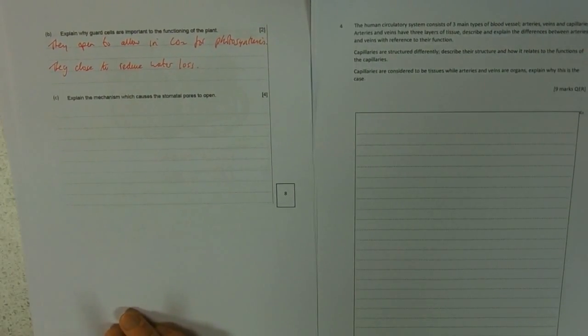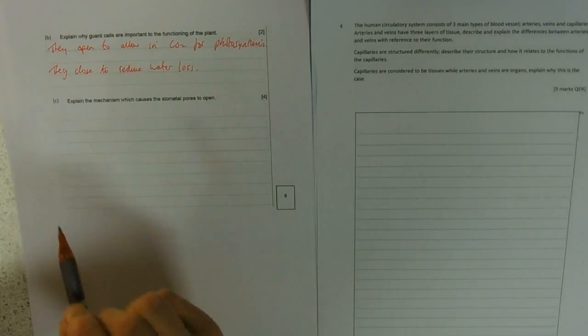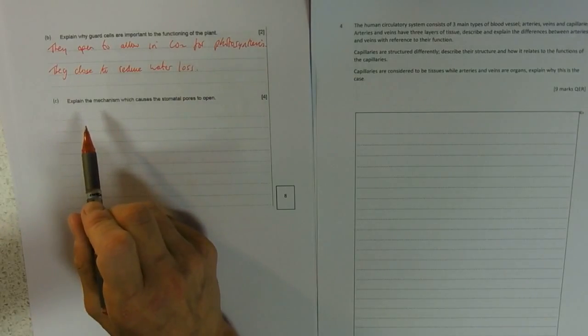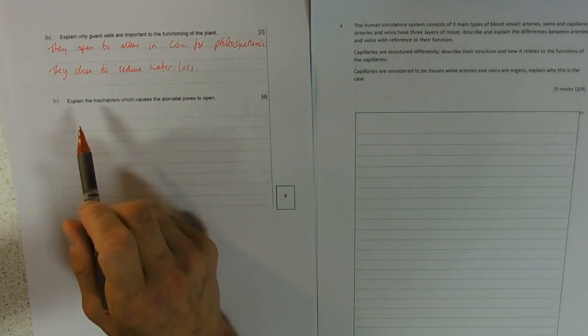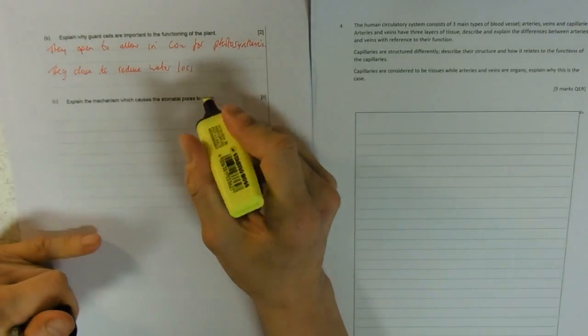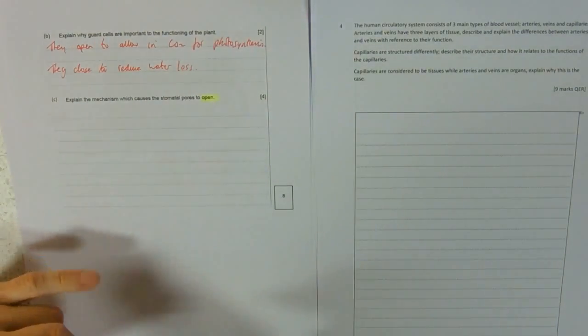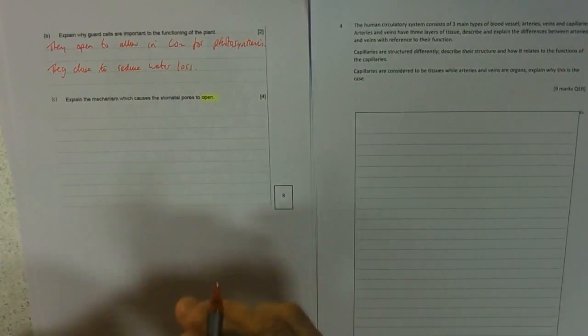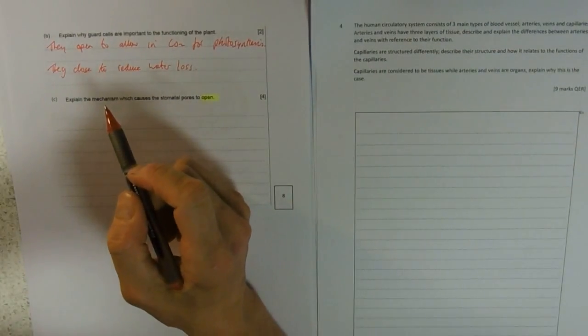So why do they open? Why do they close? Pretty straightforward question so far. It's mainly remembering stuff about the revision that you've done on leaves in gas exchange. Pretty straightforward. And again, it's 4 marks here. How do they open? I'm going to talk about them opening and not closing, and then tell that story that's in your notes.